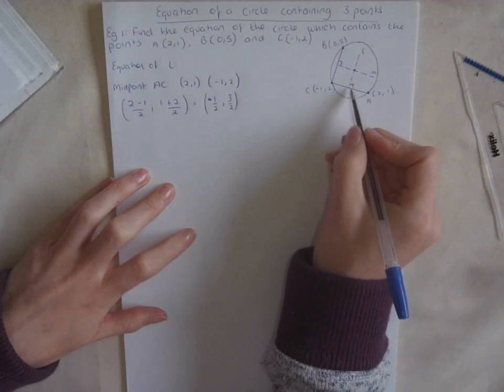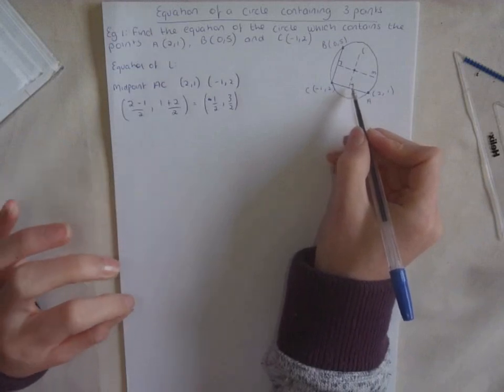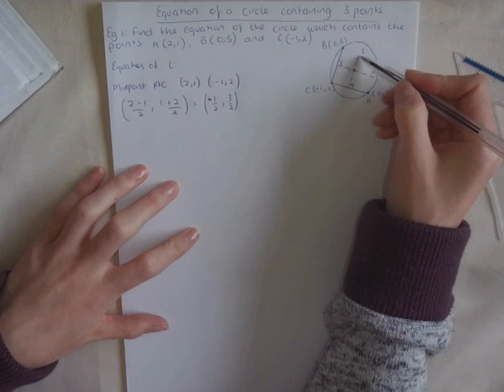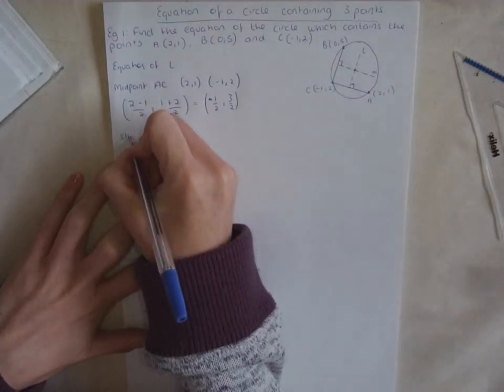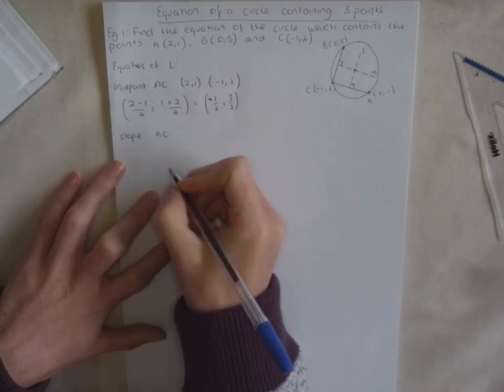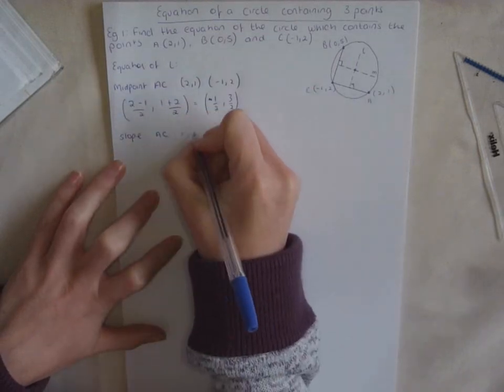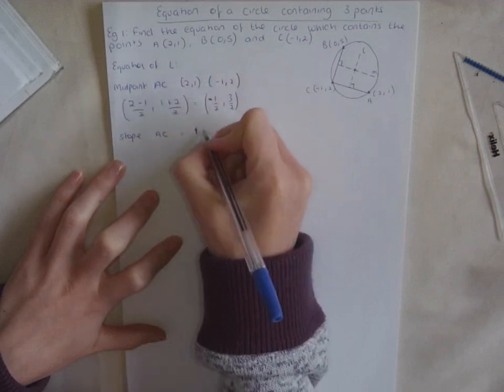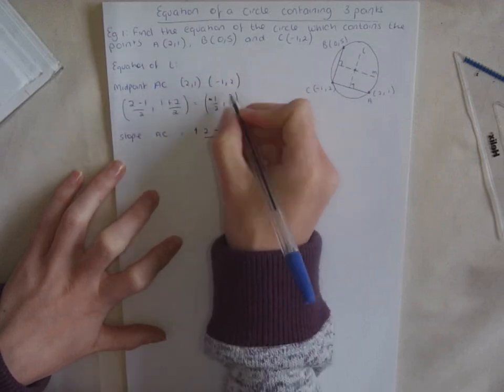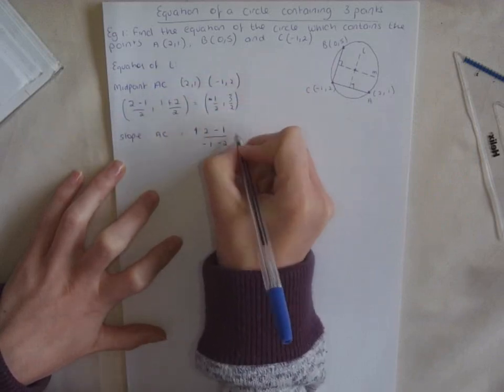I also need, for the equation of a line, the point slope formula, so I need to get the slope of L. Well, first of all, I need to get the slope of AC, and then I'll get the perpendicular slope. So the slope of AC is y2 minus y1 over x2 minus x1.